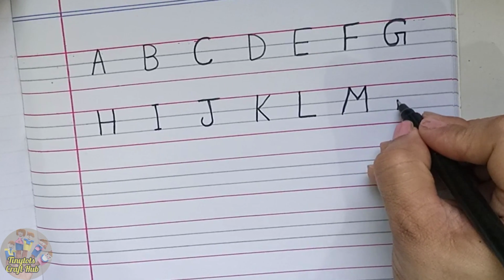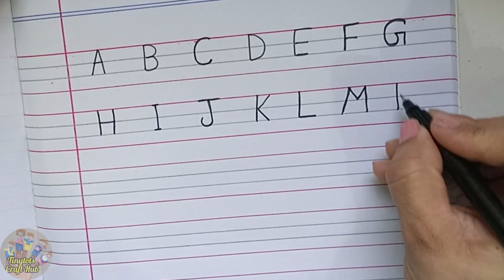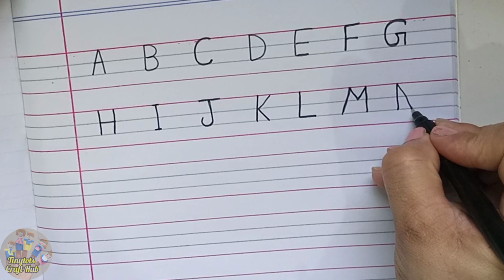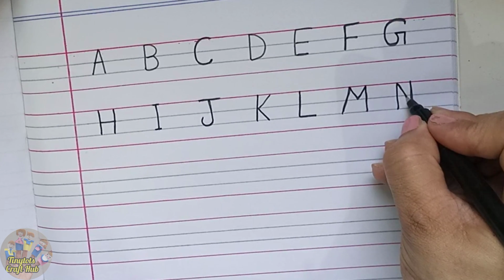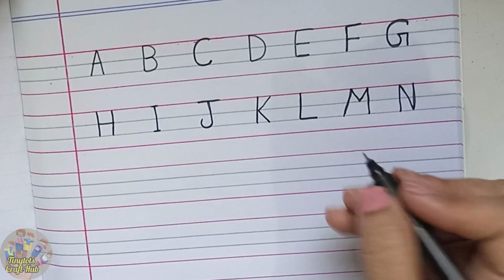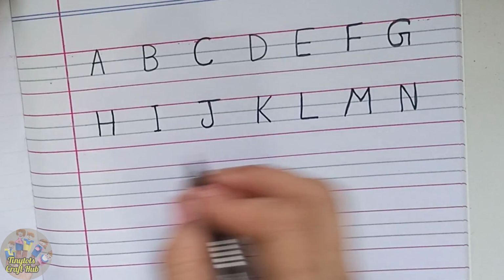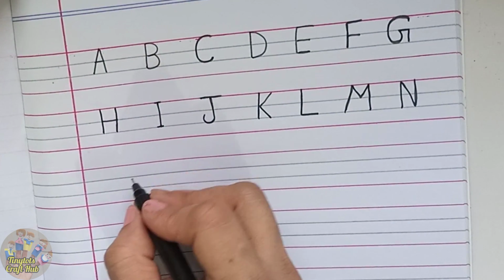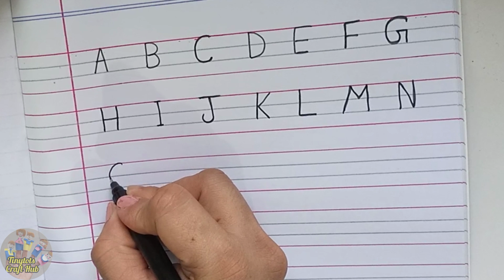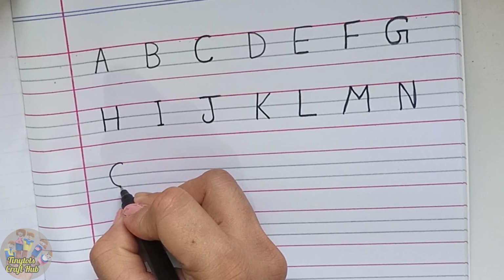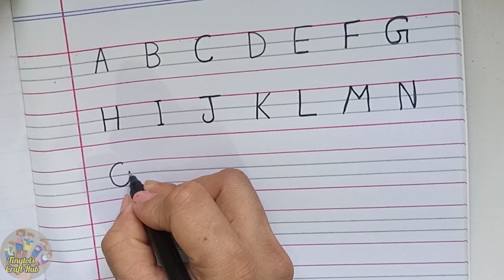N. You have to come down from skyline and then come down diagonally to the right, then go up diagonally to the left side to the lower grass line and then finish with a straight line across the lower grass line. O. Start at skyline again and then move down to the lower grass line, then curve back up to the skyline.